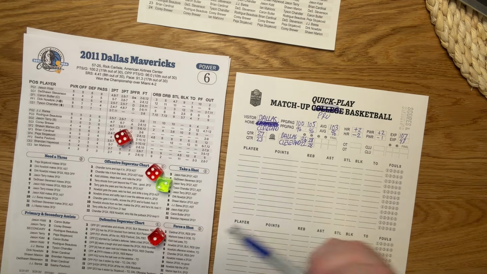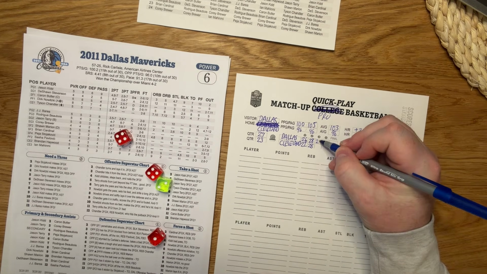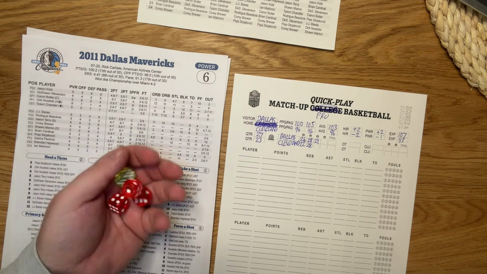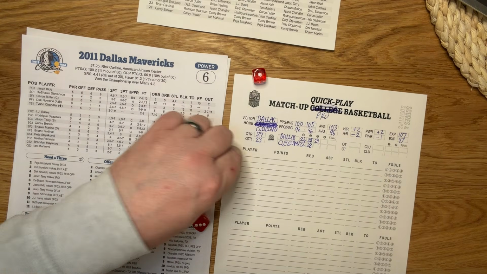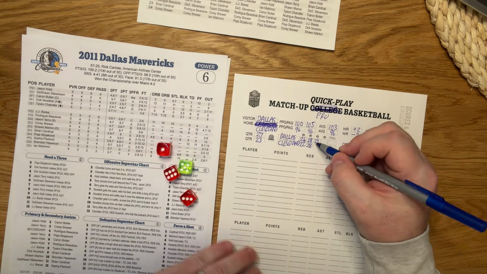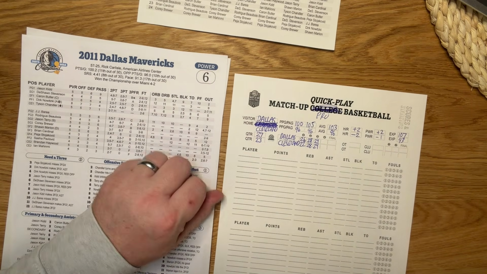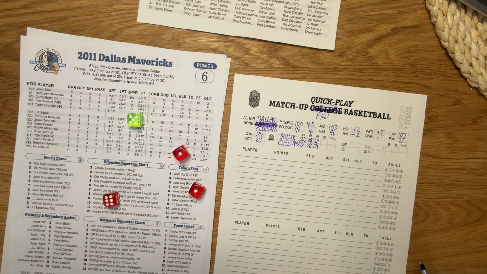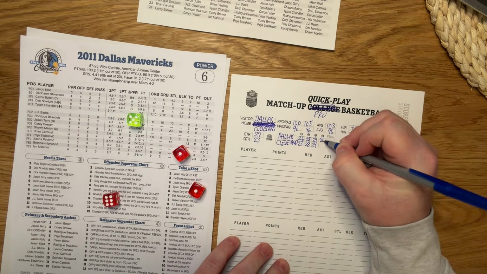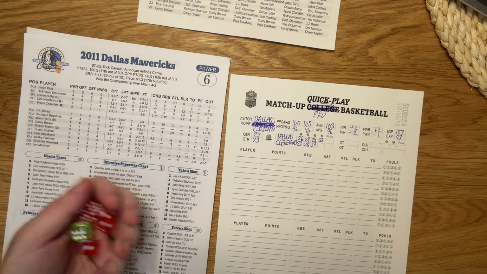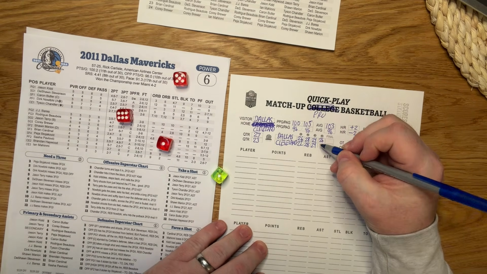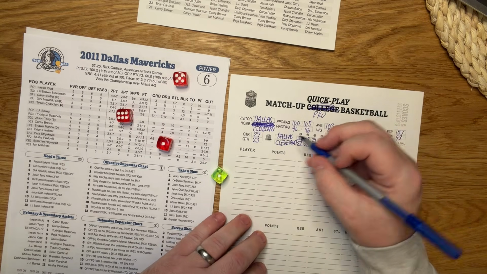Dallas, 8, 9, 10, 11. They will minus 3, so they will get 24 points for the third quarter. Cavaliers, 11, 12, 13, 14, 15. They will add 1 because it's 1 more than 14, so they will get 24 points for the quarter. 7, 8, 9, 10, 13 minus 1, 26. So Dallas is not really playing that well. 11, 12, 13. But it does look like 13 minus 1, 22.